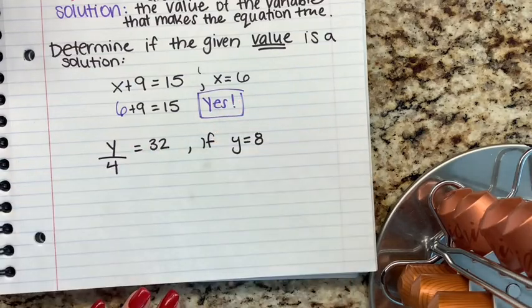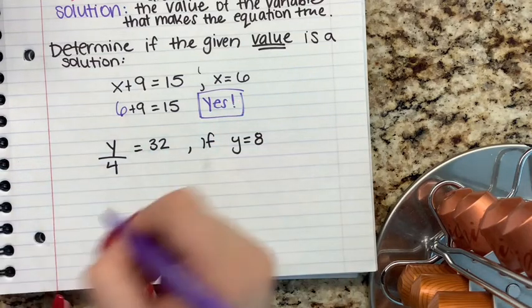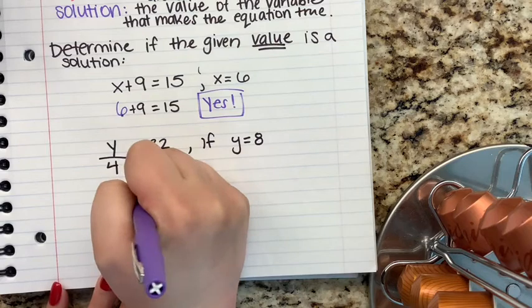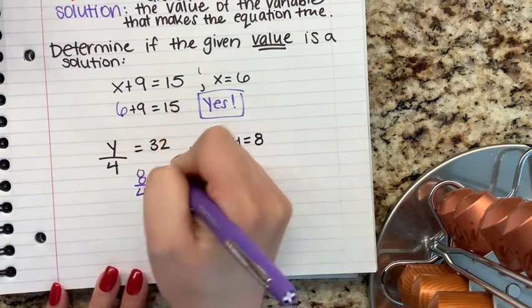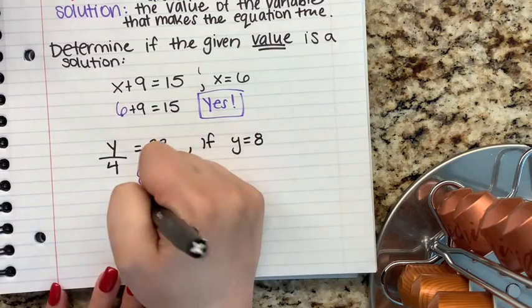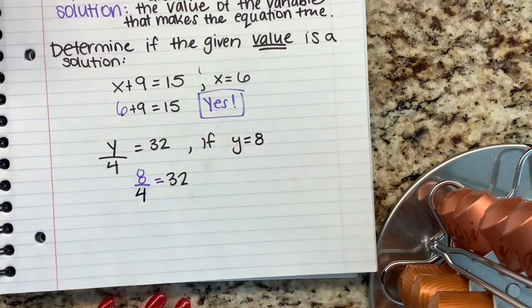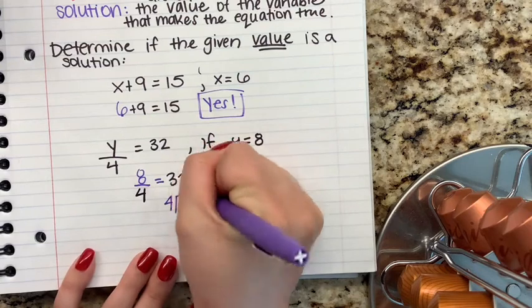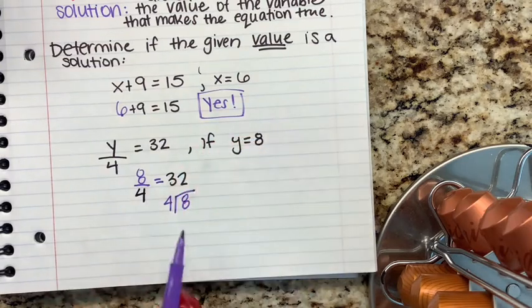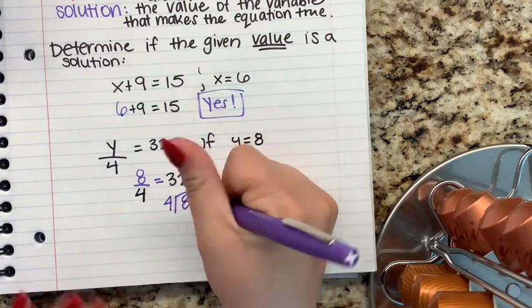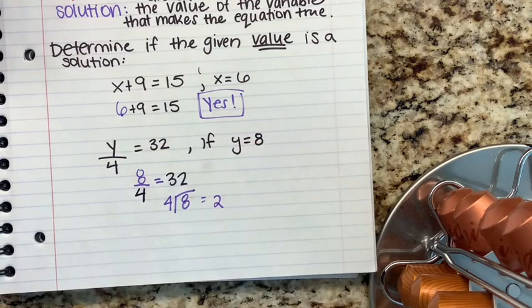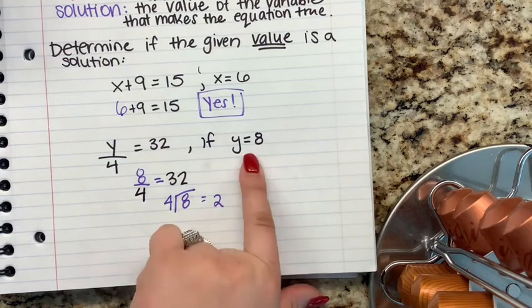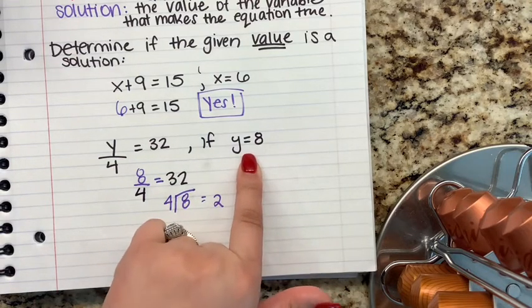So let's plug it in. 8 over 4 equals 32. Well, let's check. How many times does 4 go into 8? Well, only 2 times. So no, 32 is not the answer. Therefore, what we're given here, 8, is not a solution.